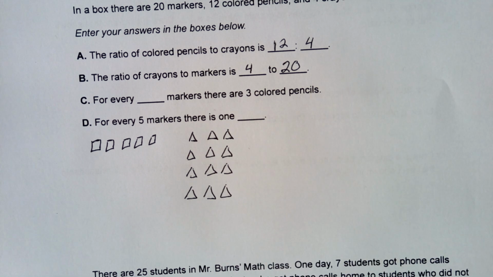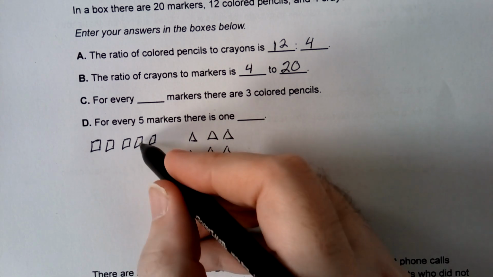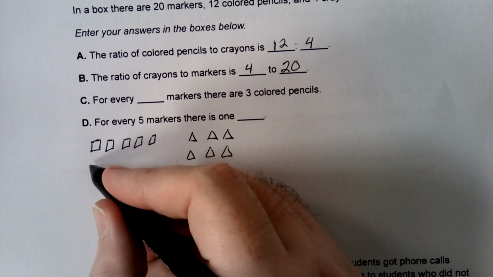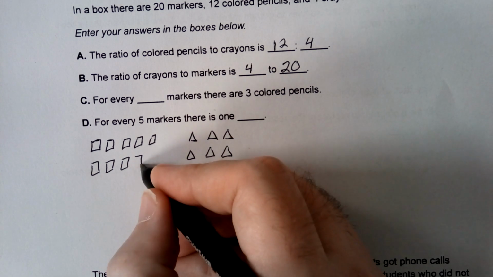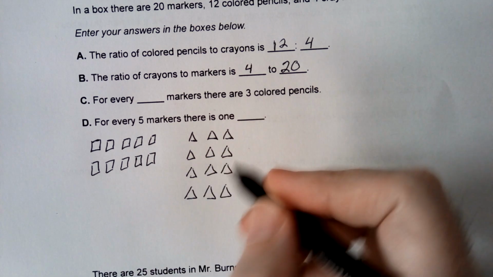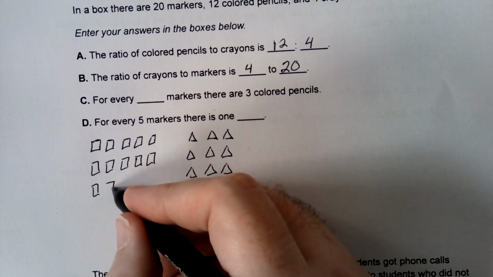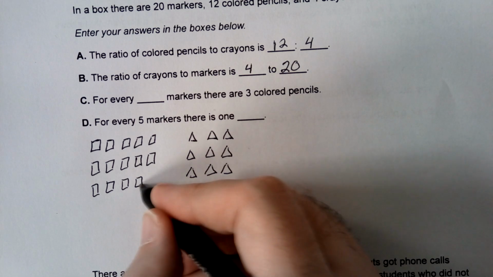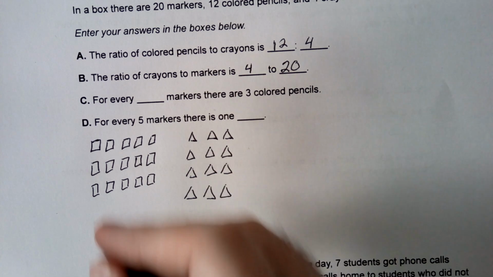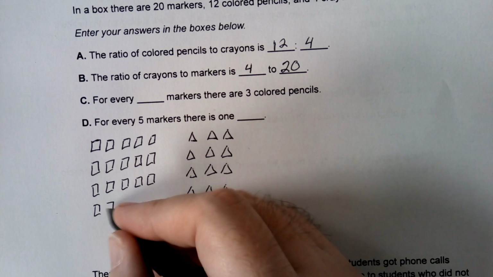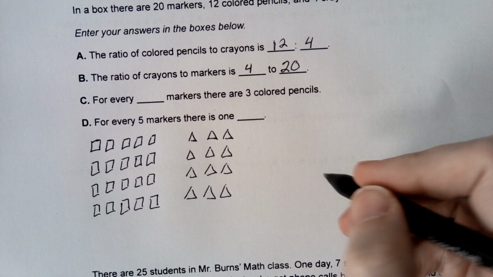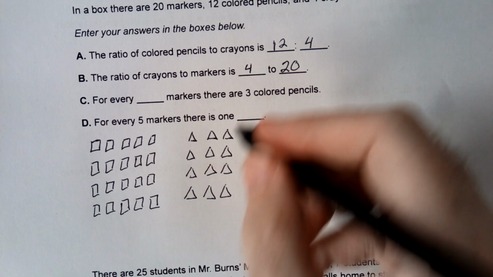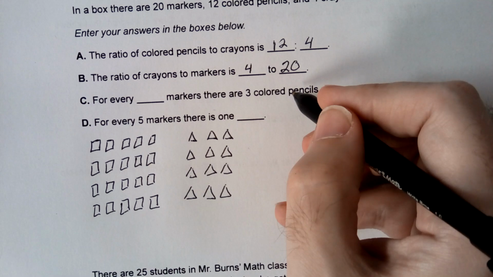To get to 4 groups, that's 1, 2, 3, 4, 5, and so 6, 7, 8, 9, 10, 11, 12, 13, 14, 15, 16, 17, 18, 19, 20. And so for every 3 colored pencils, there are 5 markers.